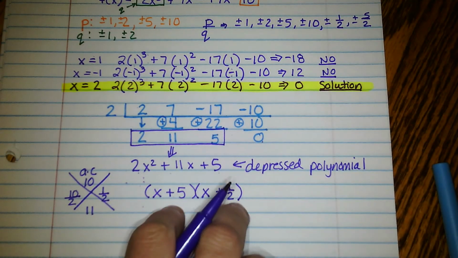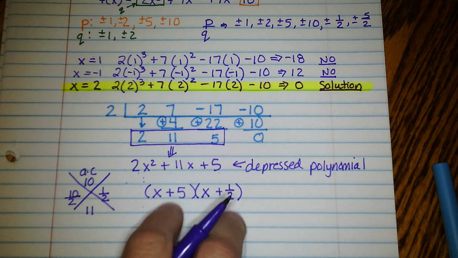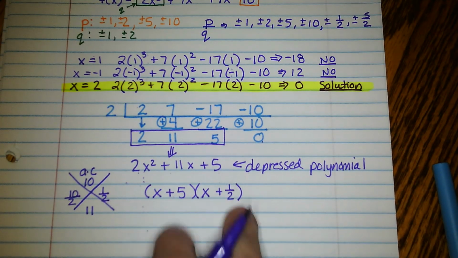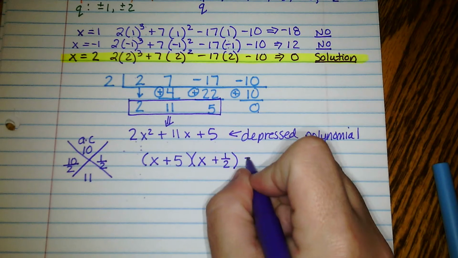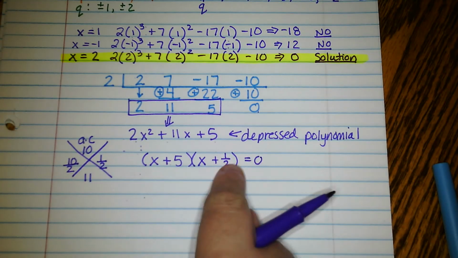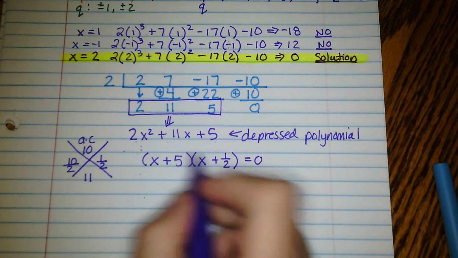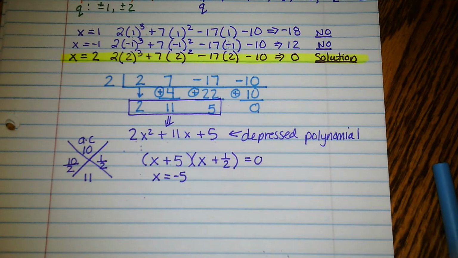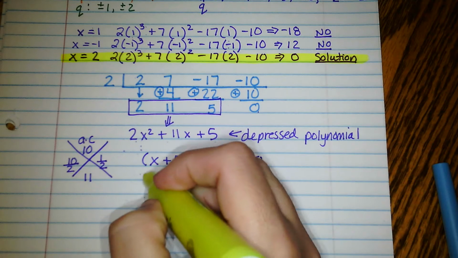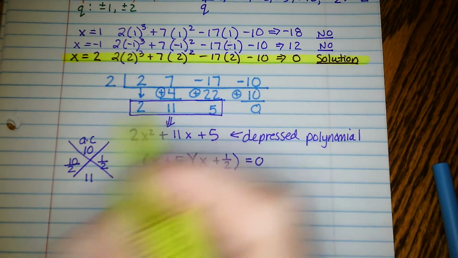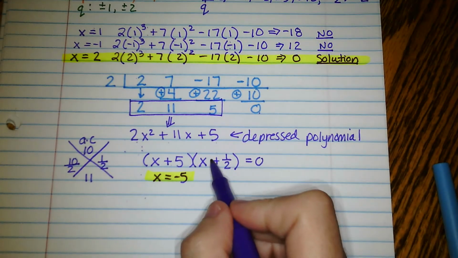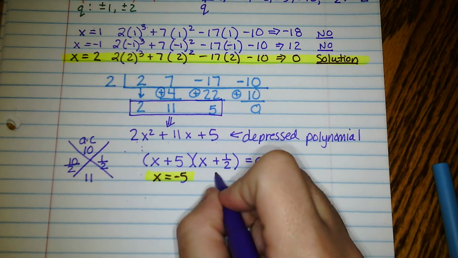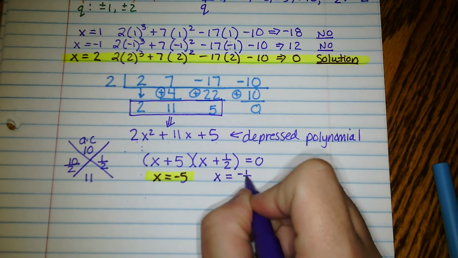Now what this means is that I'm going to get 2 extra solutions. So I'm going to set this equal to 0, and I'm going to solve each of these. Well, if x plus 5 is 0, I know that my solution is going to be negative 5. So that's another solution. Boom. Then I know that if x plus a half is equal to 0, then my solution is going to be negative a half.